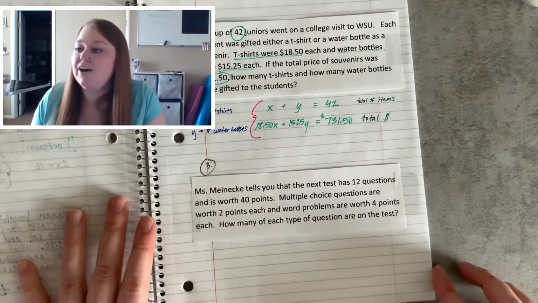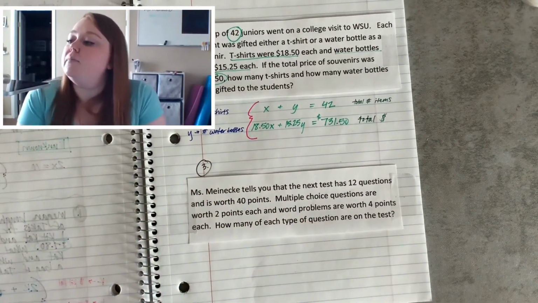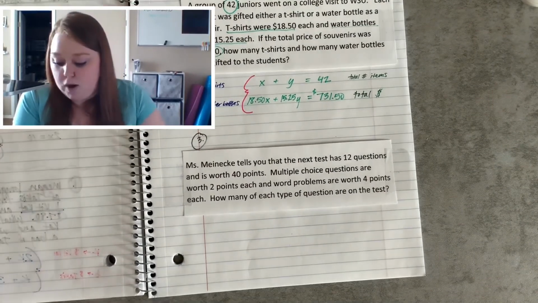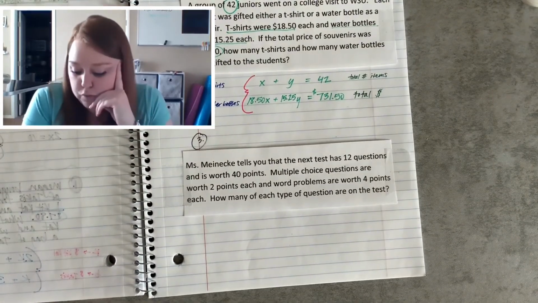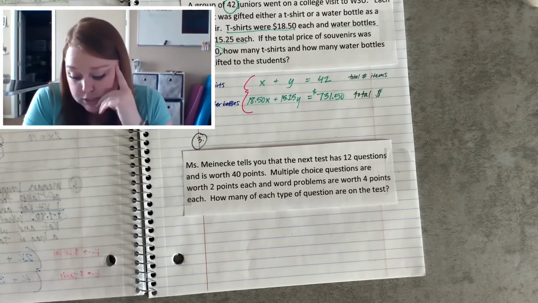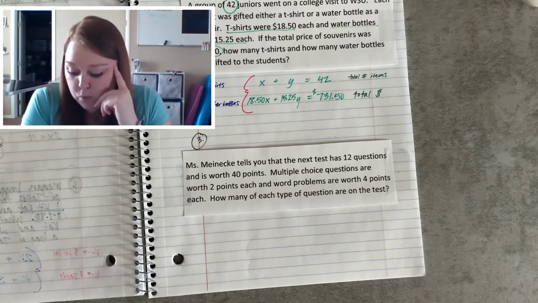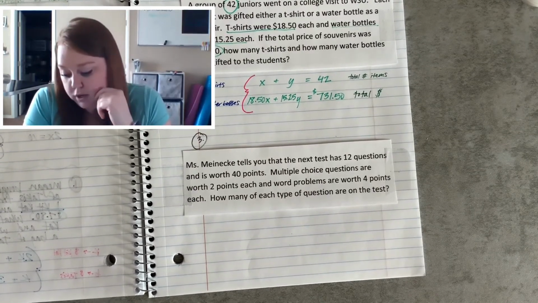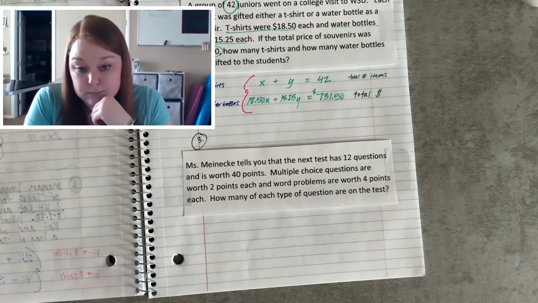Okay. Miss Meineke tells you that the next test has 12 questions and is worth 40 points. Multiple choice questions are worth 2 points each and word problems are worth 4 points each. How many of each type of question are on the test?